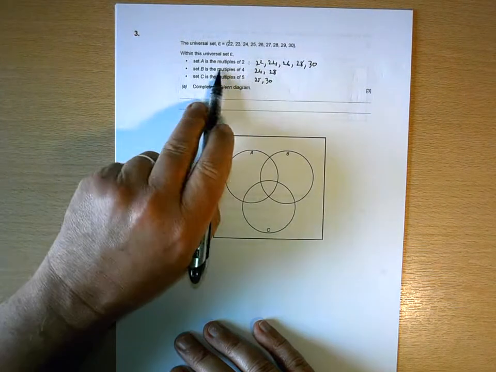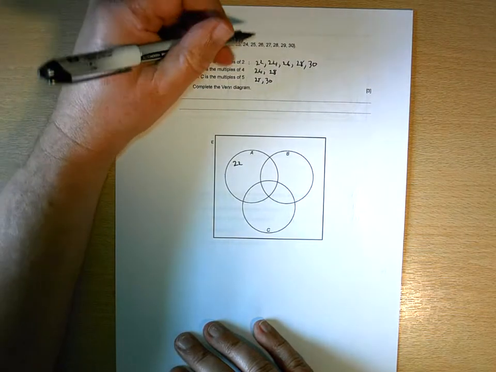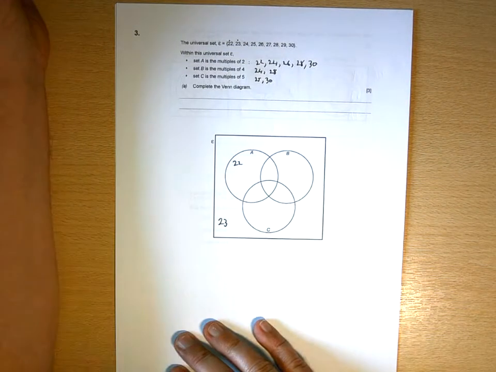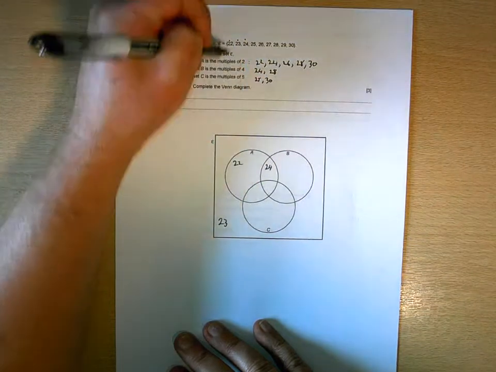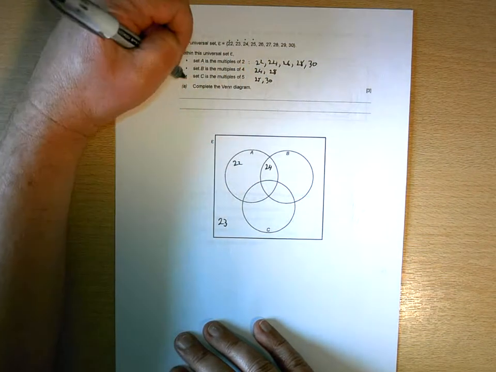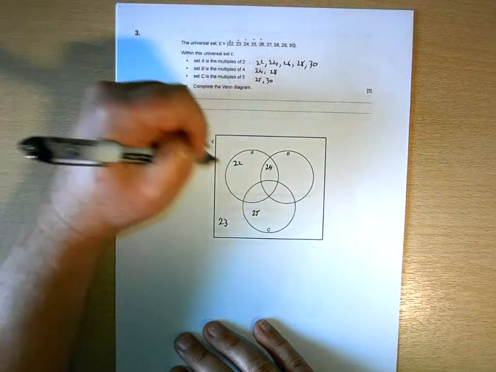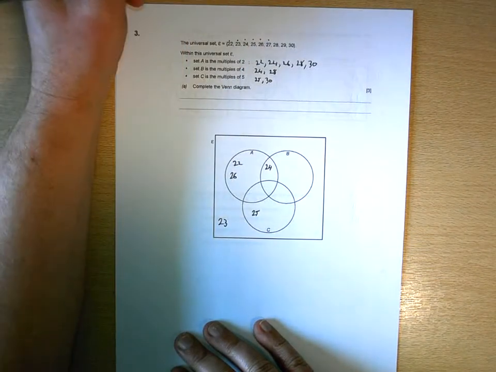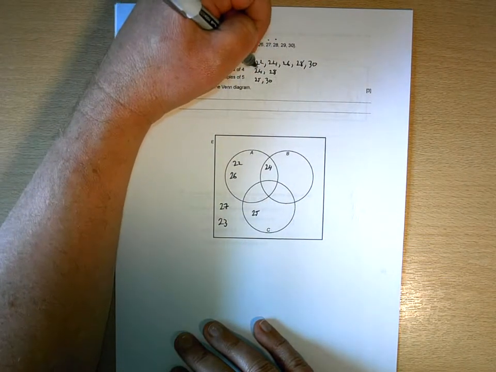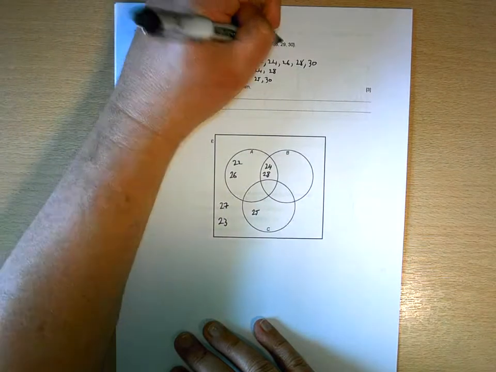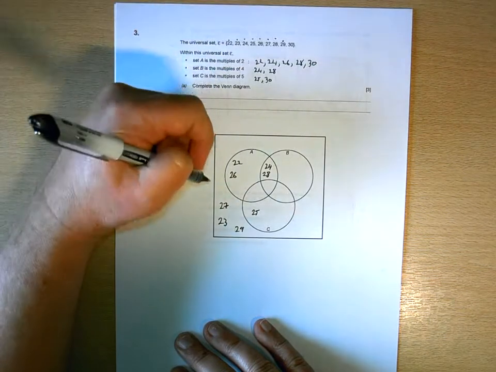So 22 is only in set A. 23 isn't in any of those lists, so it goes outside. 24 is in A and B. 25 is in C. 26 is in A only. 27 doesn't appear. 28 A and B. 29 doesn't appear, and 30 A and C.